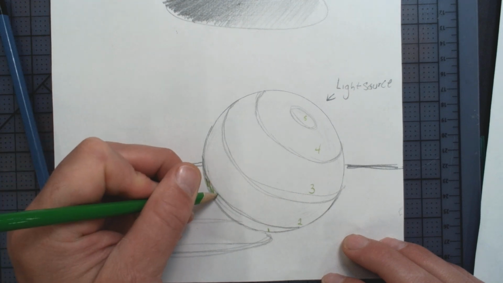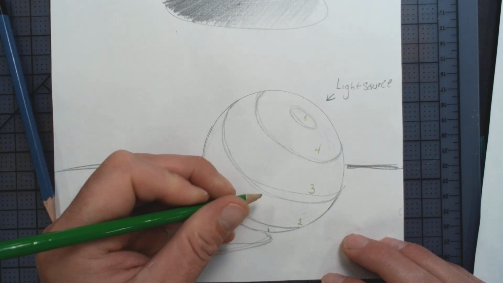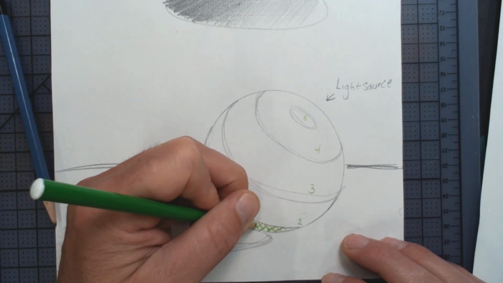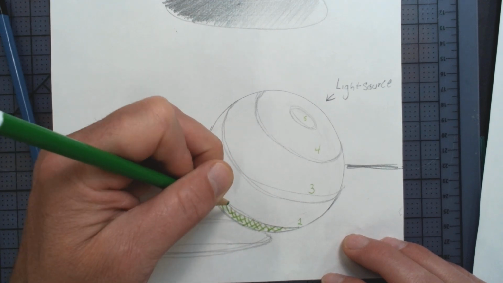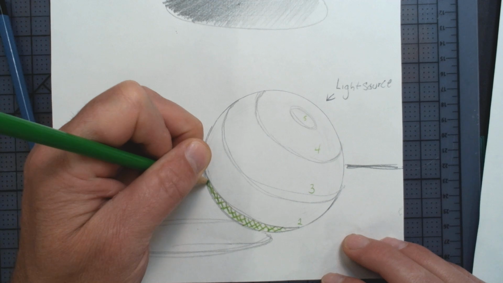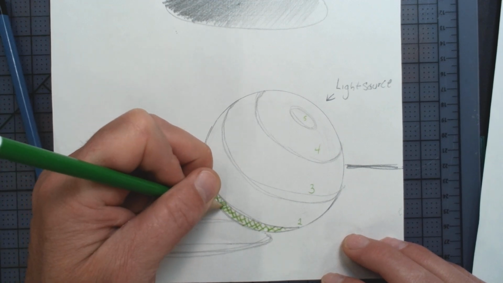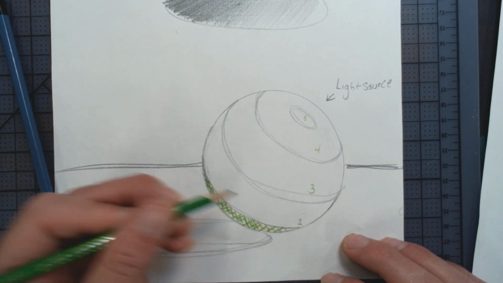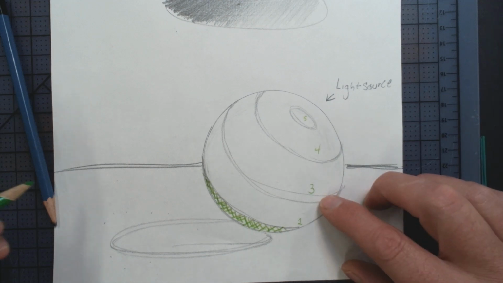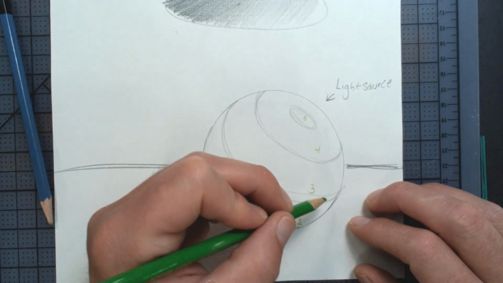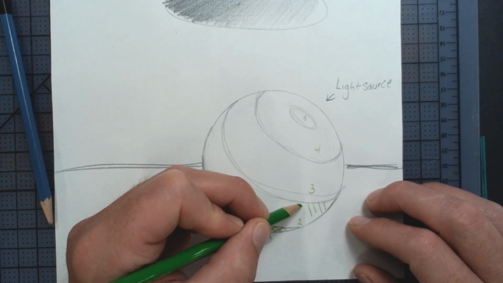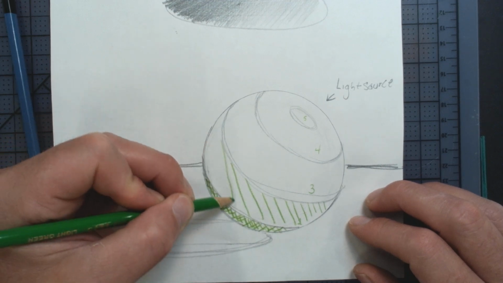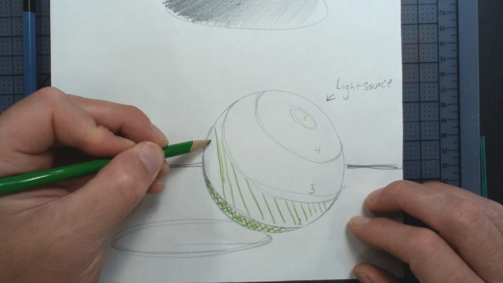So remember, to get something dark, we don't press that hard, we just put more lines in. So basically what I'm doing is almost like making a bunch of crisscrosses or X's down at this bottom one that are really close together. And if I see any spaces in between them, I'll just add another line. For part 2, same thing, we're going to start putting these angles in here, but we're not going to make them as close together as we did in number 1.